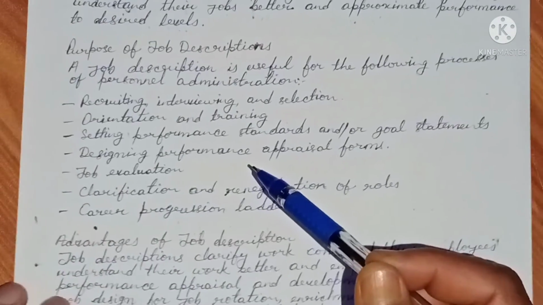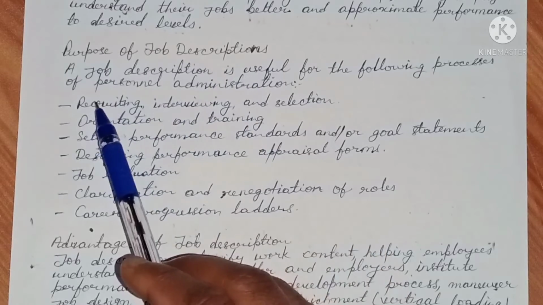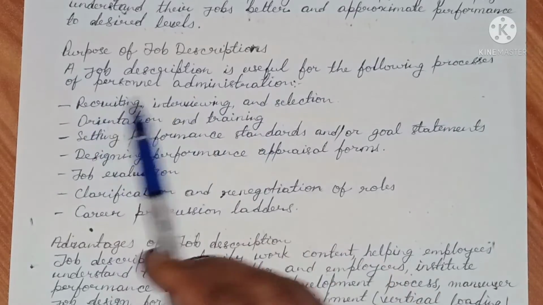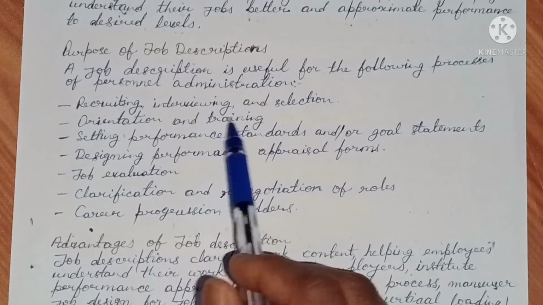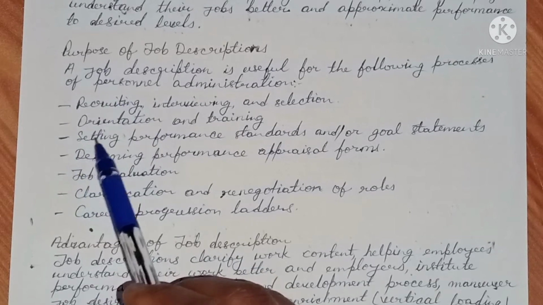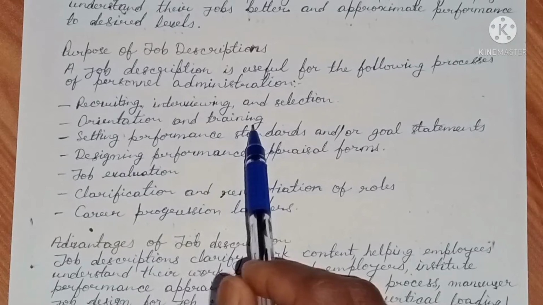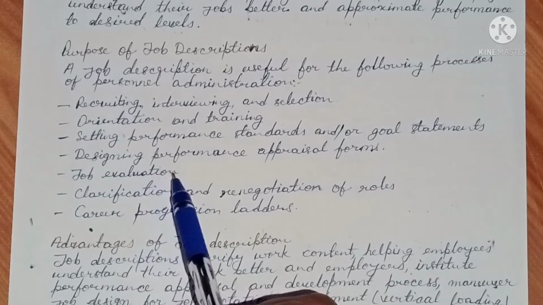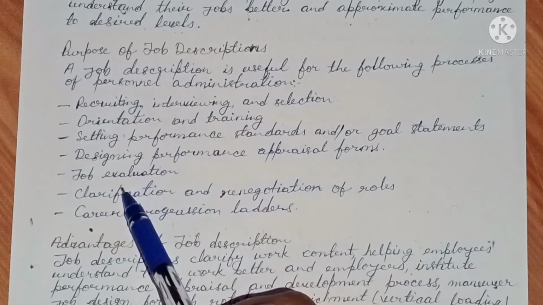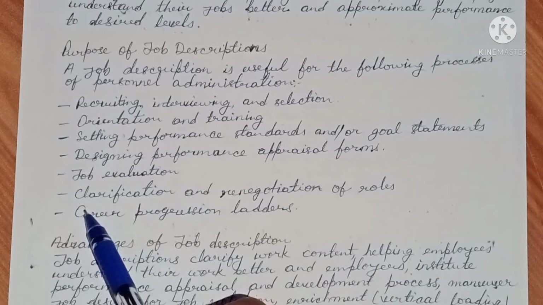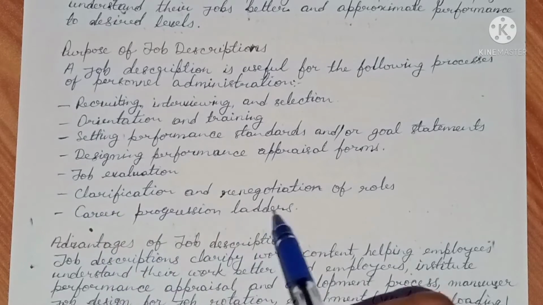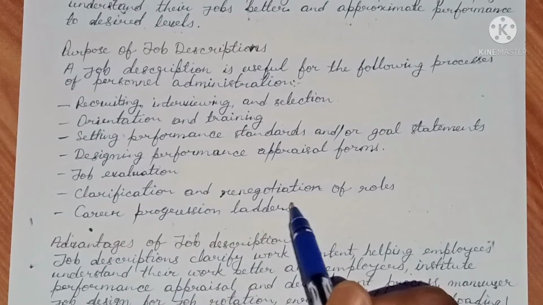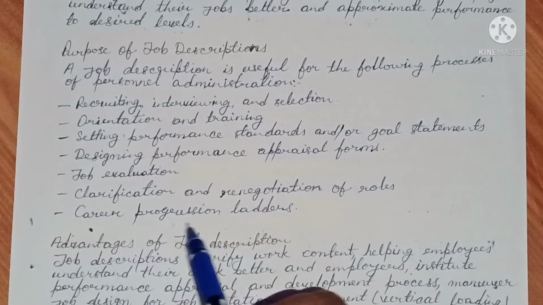Here is the purpose of the job description. A job description is useful for the following processes of personnel administration. It is important for recruiting, interviewing, and selection. It is also important for orientation and training. It is important for setting performance standards or goal statements, and it is used in designing performance appraisal forms. It is also used for job evaluation, and to clarify and renegotiate roles. That's why it is written: clarification and renegotiation of roles, and career progression ladders.